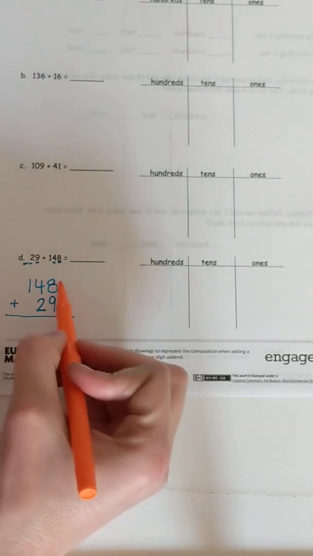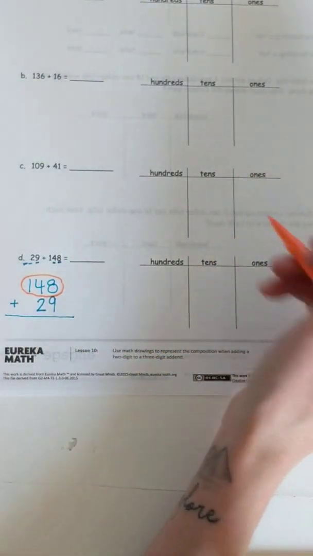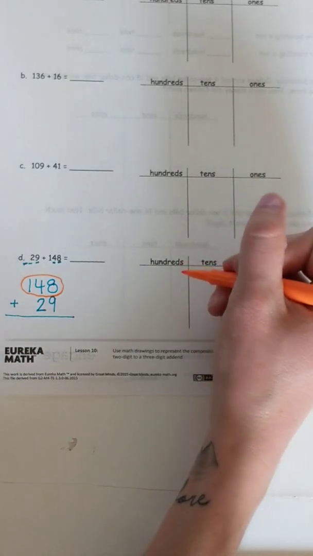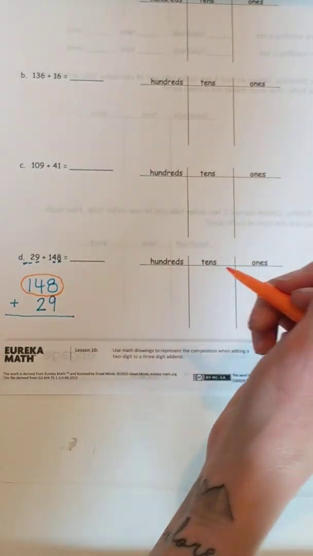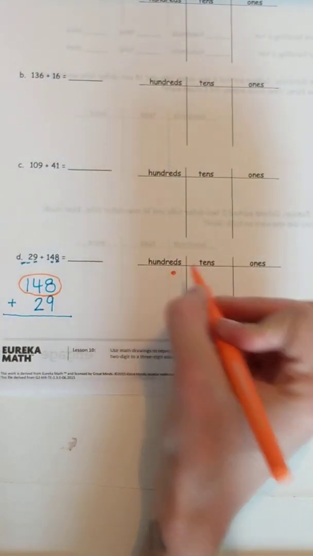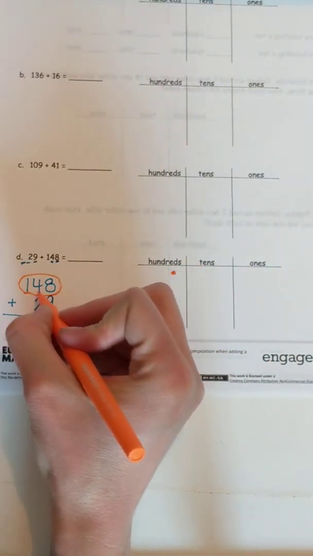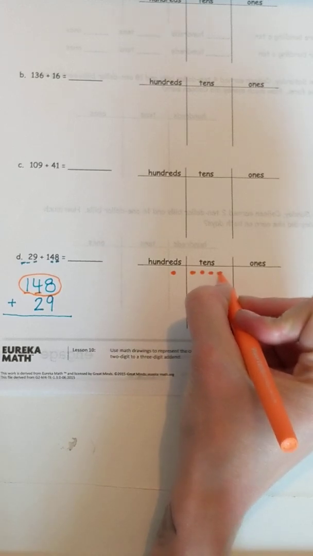So to start off, let's draw this number. We get 148. Okay. Let me turn on some light up here. It's a little dark. Maybe that helps. So we have 100, 4 tens, 8 ones.